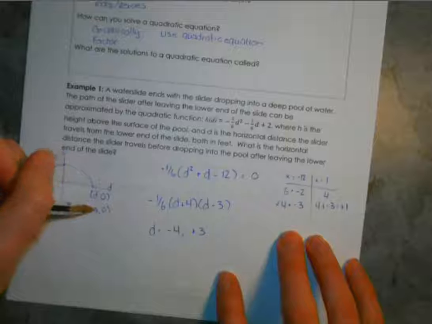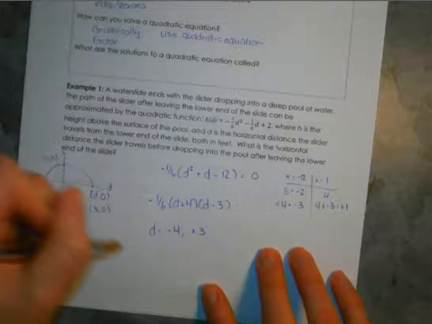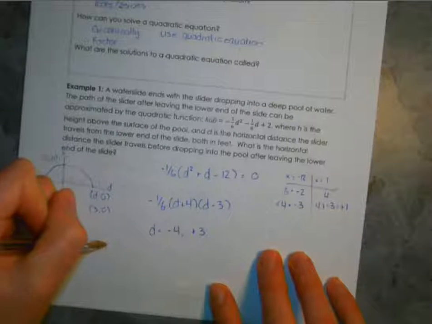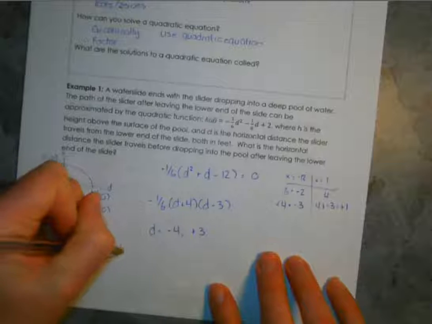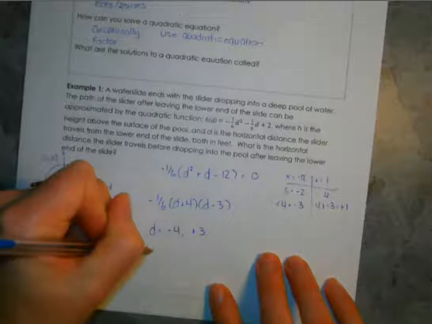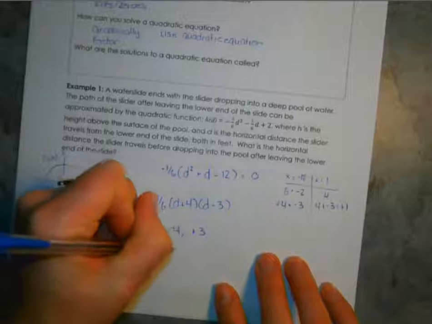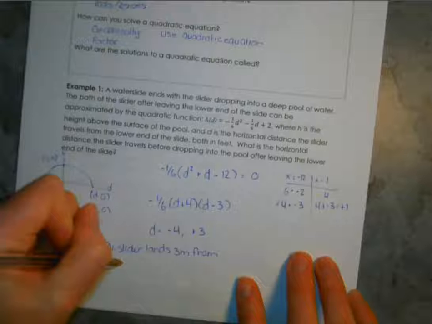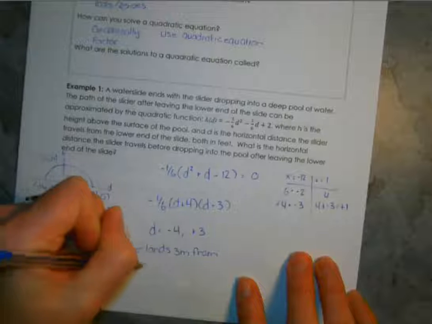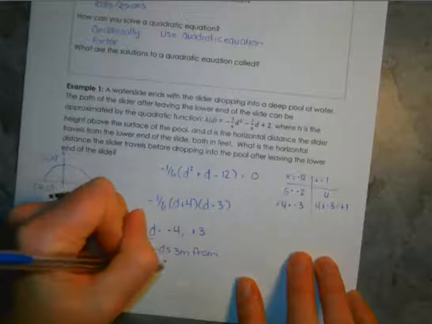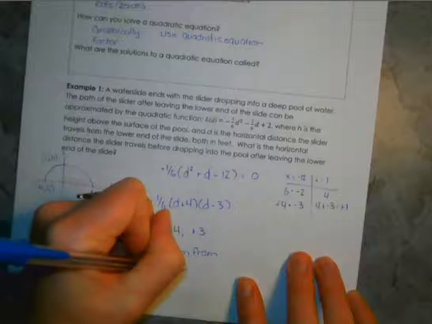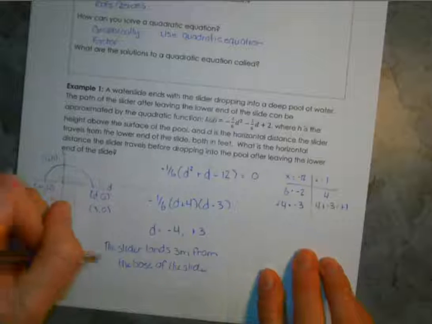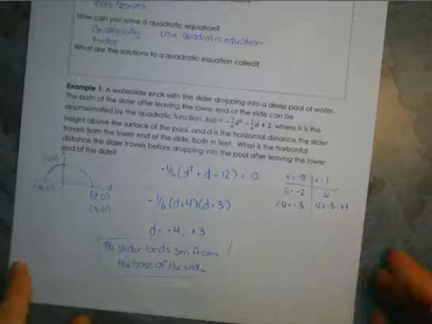So +3 is the one that makes sense. So then you would give a nice written answer, kind of like the slider lands 3 meters from the base of the slide. Okay, so that'll be our final answer.